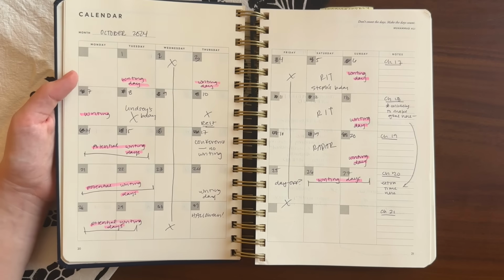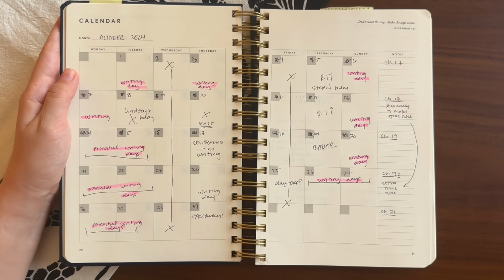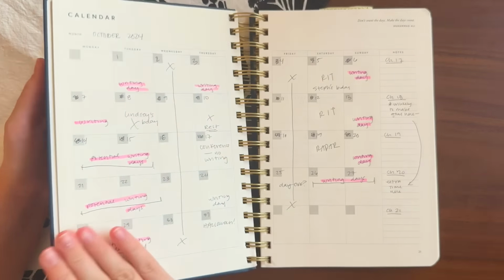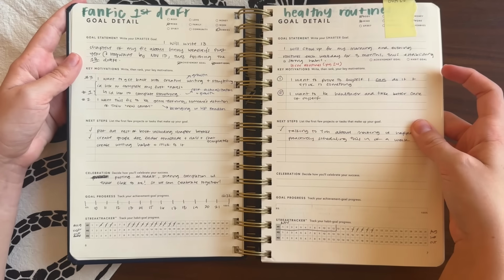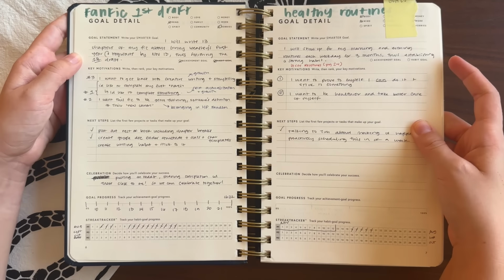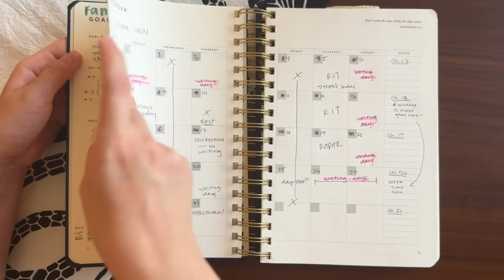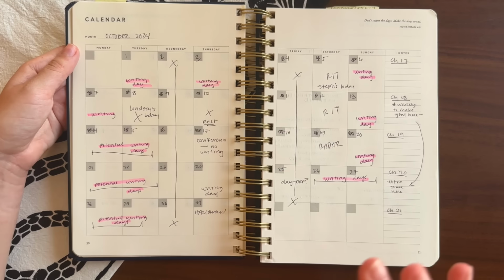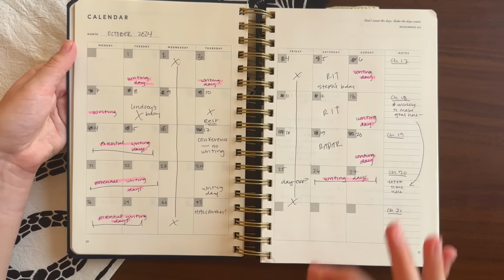The next way I like to use a monthly spread is for specific goal planning. So this is actually a full focus planner, which is the planner that I use for goal planning. And in the front, there are whole goal spreads that detail your goals and help you write them out thoroughly. But the way I like to use the monthlies in here is for specific project planning for a goal.